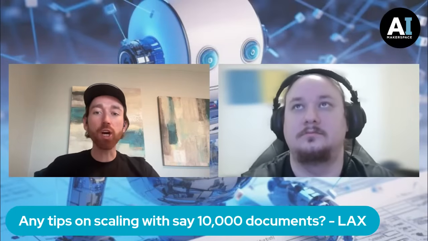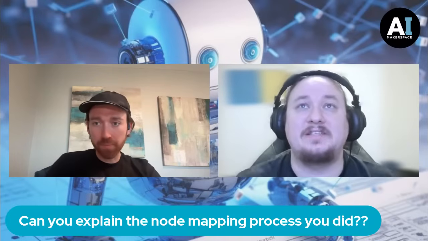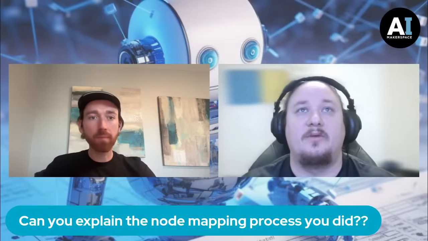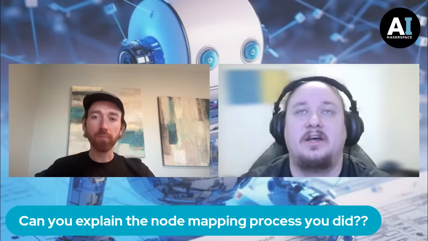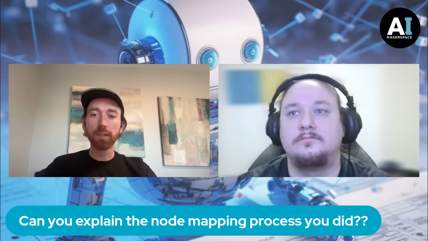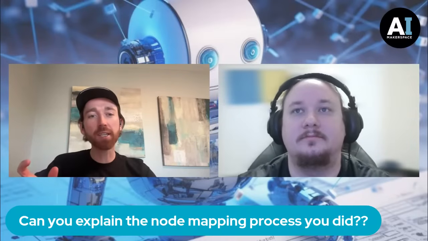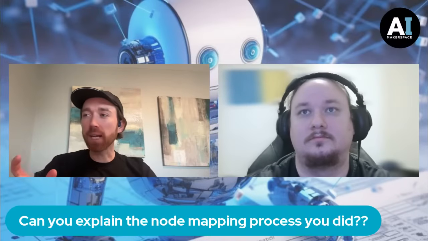Can you explain the node mapping process that you did? Basically, we're just constructing a kind of hierarchical node structure that we can navigate based on the kind of thing this is in a document, and that's about it. Okay. Mapping based on the kind of thing this is in the document. What do you mean by that exactly?